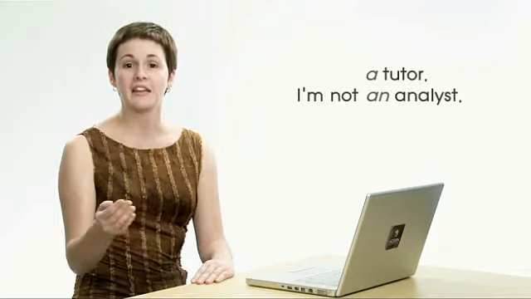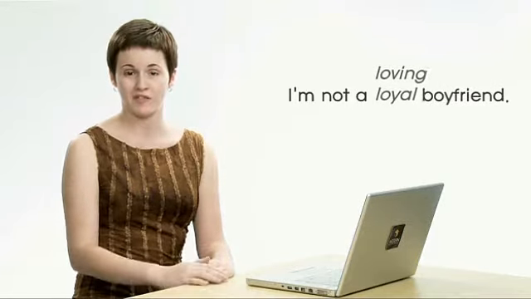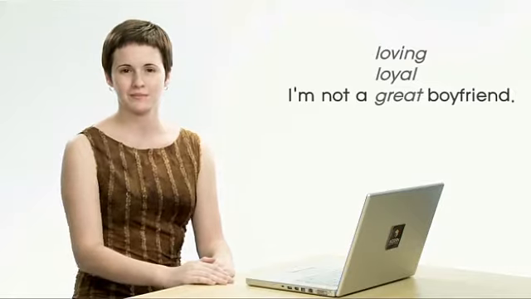Next, study your vocabulary. For example, I'm not a wife, a tutor, an analyst. Remember, be sure to pronounce the an before nouns that begin with vowel sounds. For example, I'm not a tutor. I'm not an analyst. Finally, to build a more specific answer, you can use an adjective. For example, I'm not a loving boyfriend, a loyal boyfriend, a great boyfriend.